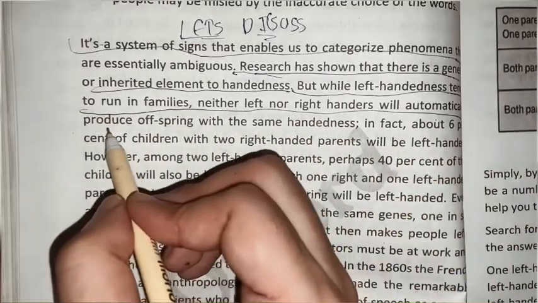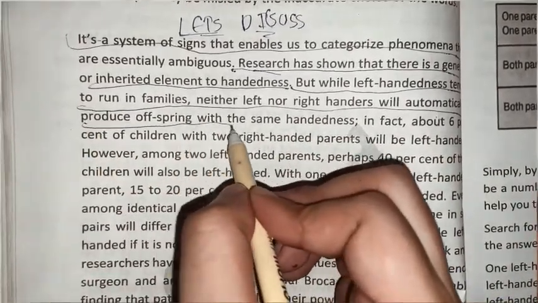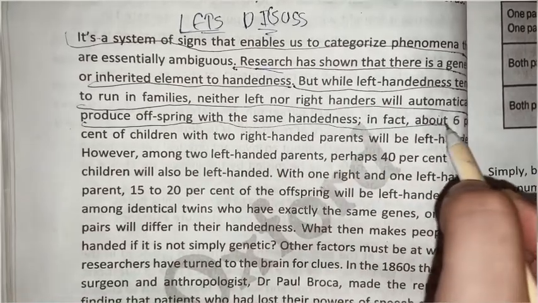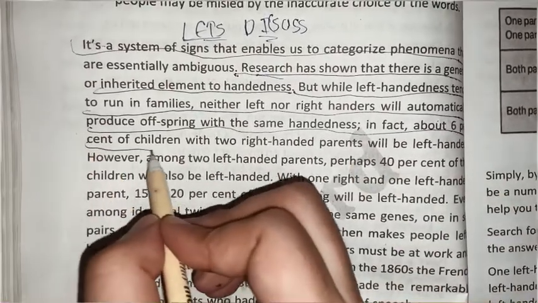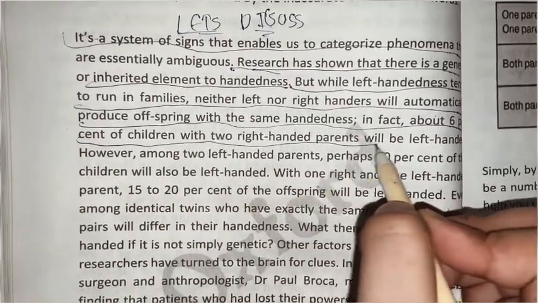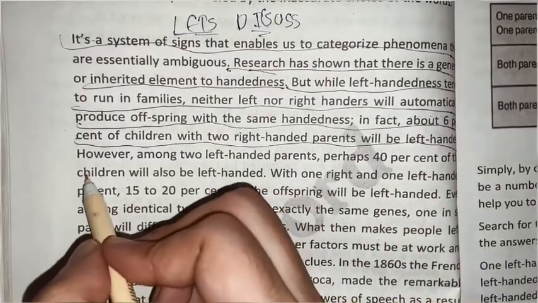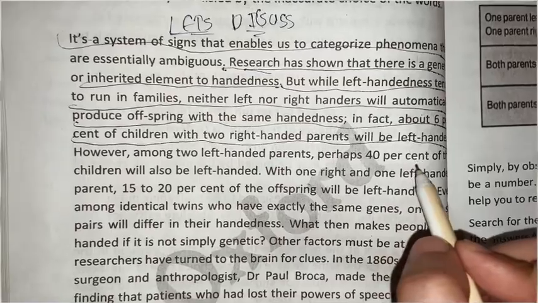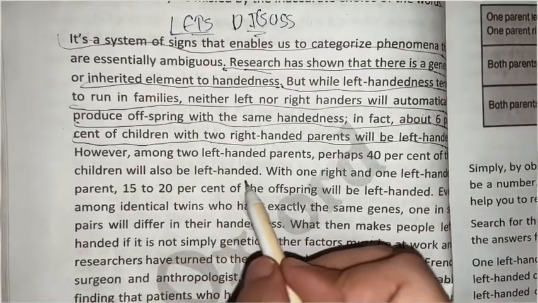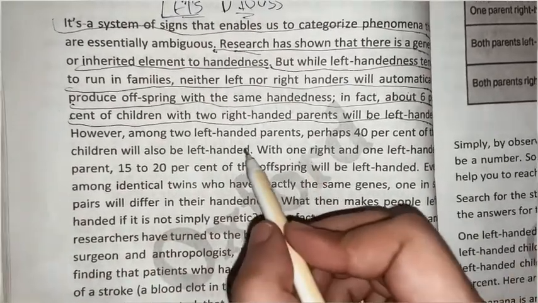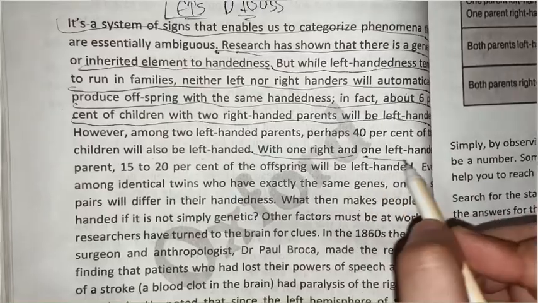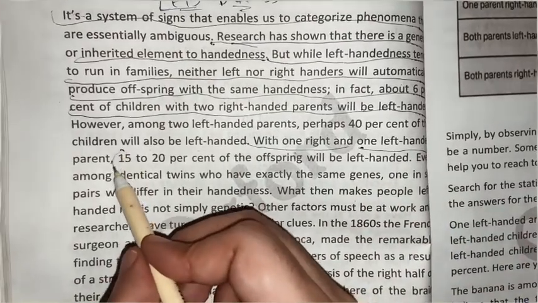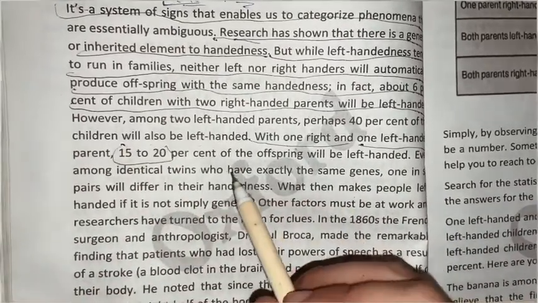However, among two left-handed parents, perhaps 40% of the children will also be left-handed. With one right-handed and one left-handed parent, 50 to 20 percent of the offspring will be left-handed.